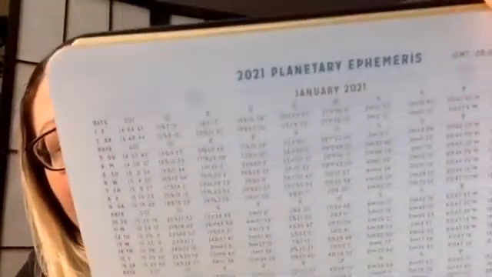I have here, and you do this by using something that is called an ephemeris. So here we have the 2021 planet ephemeris. Basically, this is a mathematical chart that will say what position each planet will be in.